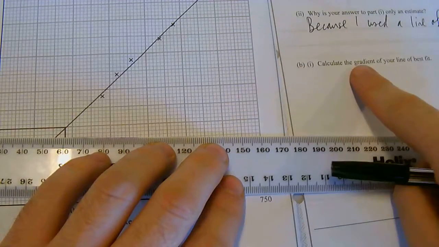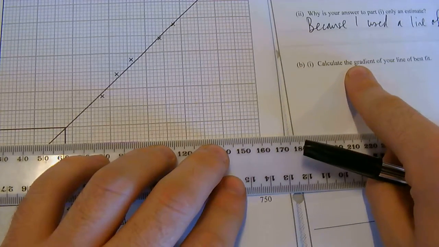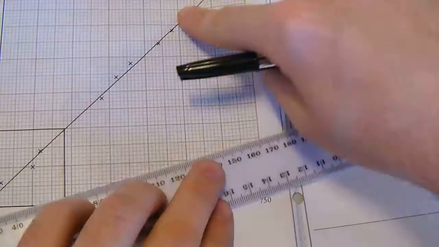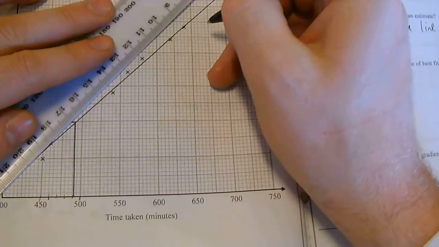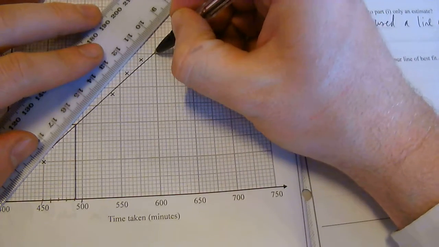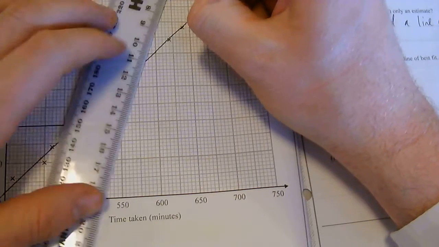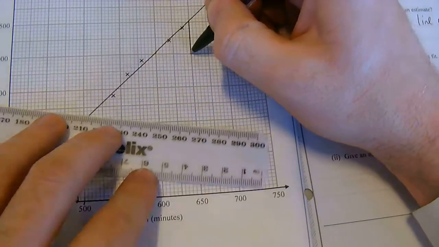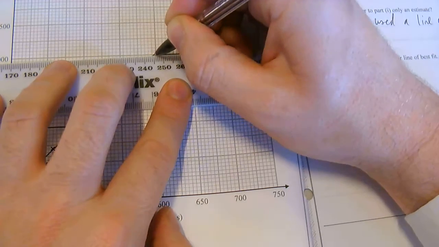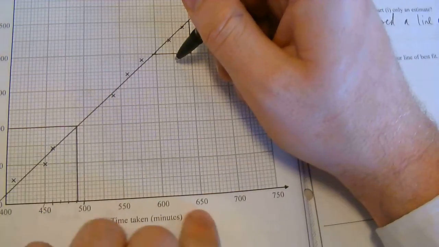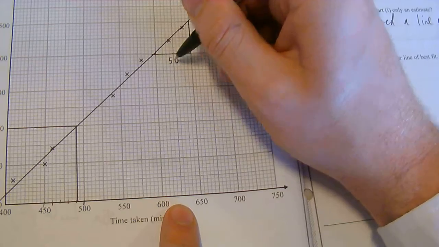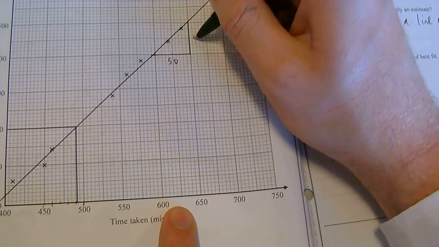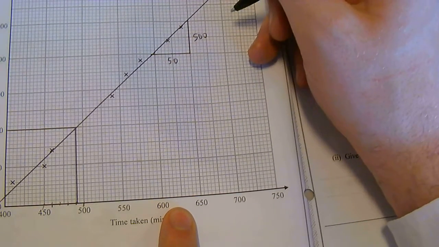If I'd have read it a little bit further, if I'd have been a bit more canny, I'd have read that I was going to do a gradient, and I'd have made this line of best fit a little bit nicer for me to deal with. So what I'm going to do is draw a triangle where I think I've got roughly whole values. So I think I've got 50 this way, roughly, and 500 that way, using my scale.